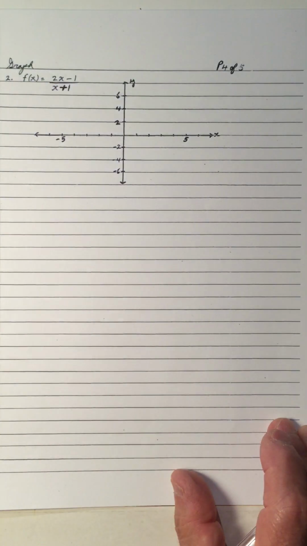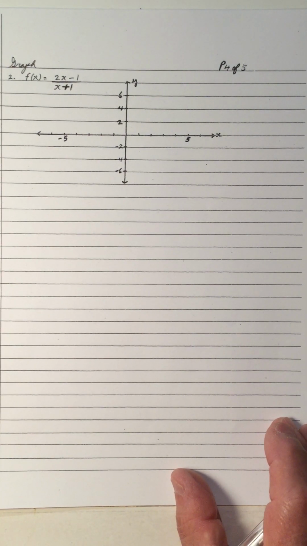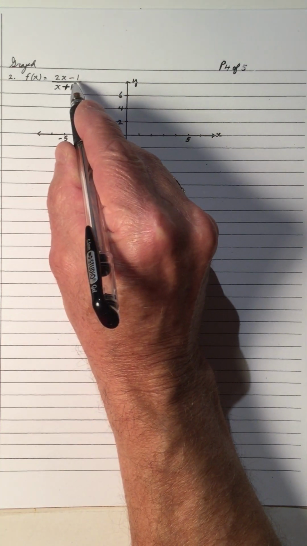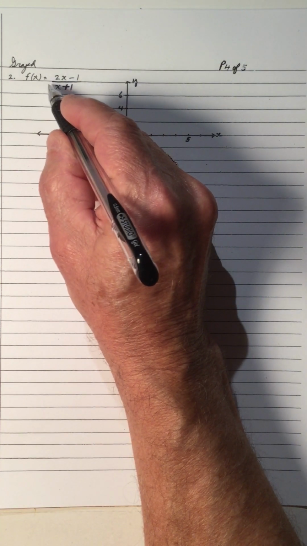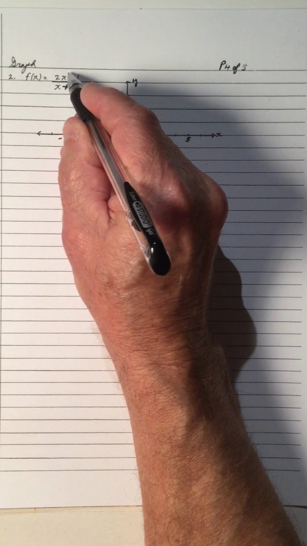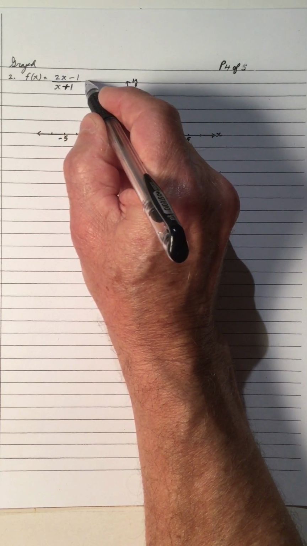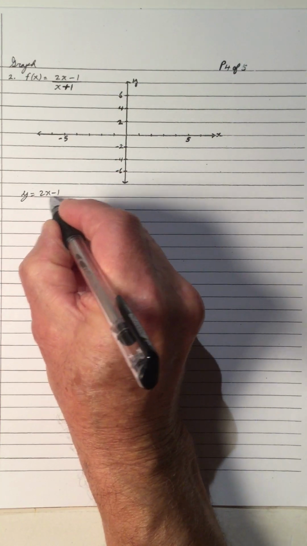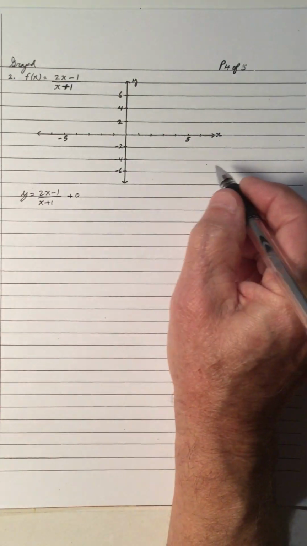Okay, let's look at another one. The more we look at, the better idea we get. So now we have f of x equals 2x minus 1 over x plus 1. And again, you can see that the horizontal asymptote, because both of them have degree 1, is going to be 2, because this is a plus 0. So f of x is y, so we have 2x minus 1 over x plus 1.